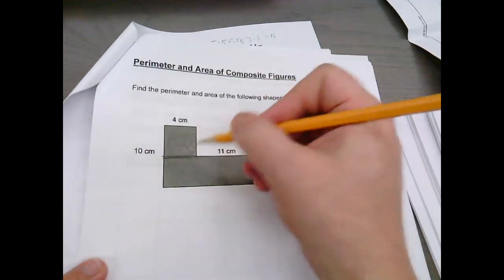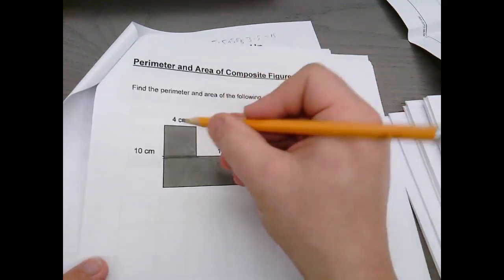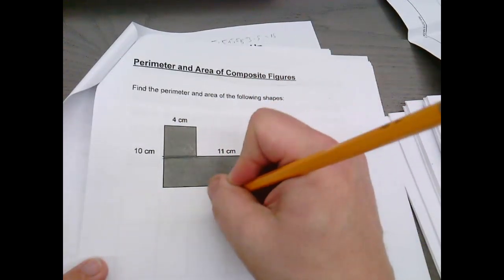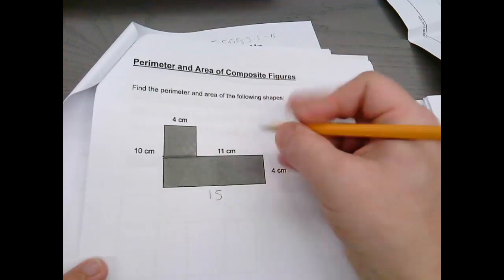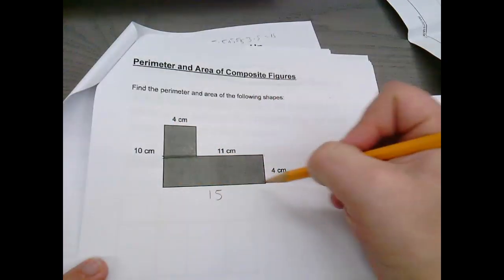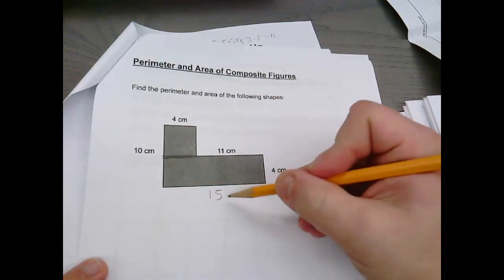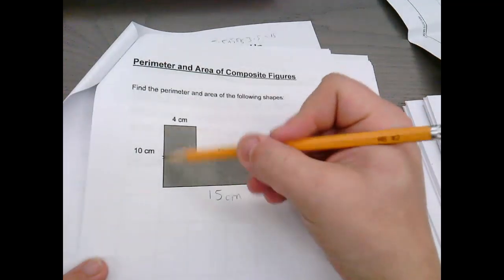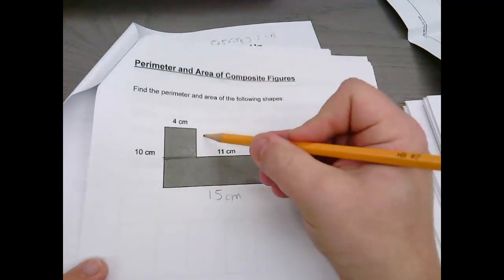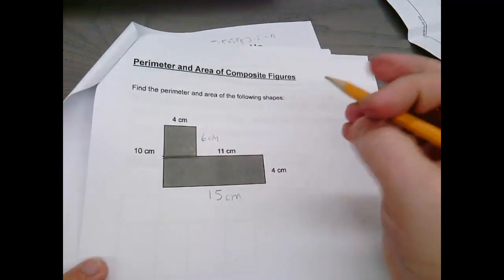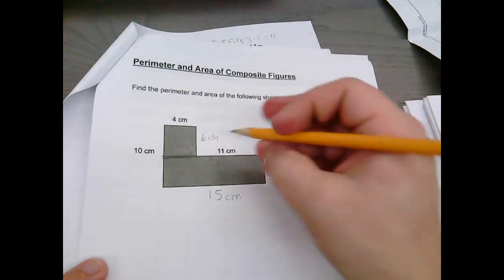So if we divide this into two things, right? 11 and 4, so that makes this 15. If 11 is between here and here, 4 is between here and here, then the whole distance logically needs to be 15 centimeters. From here is 10, from here is 4, so that makes this 6 centimeters. And it's not drawn to scale, so be careful with stuff like that.